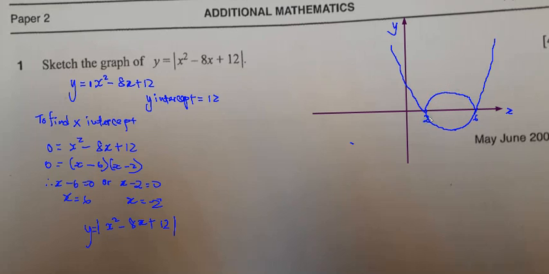Okay. So this part of the graph disappeared. Why? Because of the absolute value, you flip it upwards. So there's a 2 here, there's a 6 here. This part here is positive, so it remains positive. This part here is positive, so it remains positive. This part here is negative, so it becomes positive. So this should be the final graph. Here should be the y-intercept, 12.